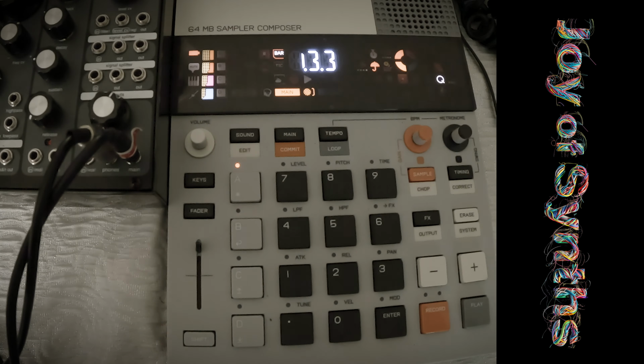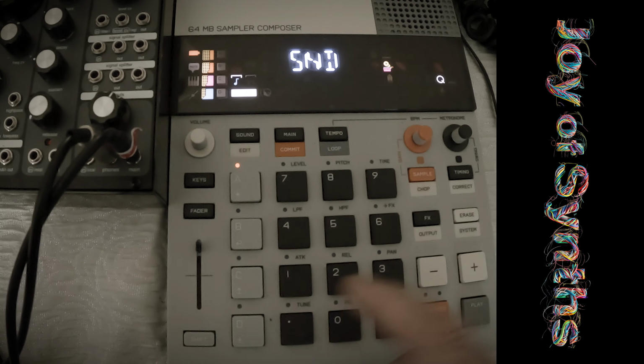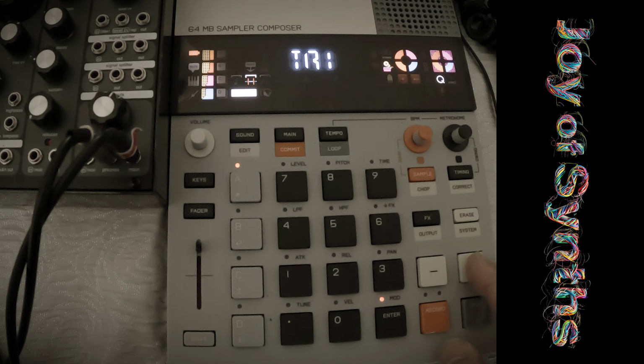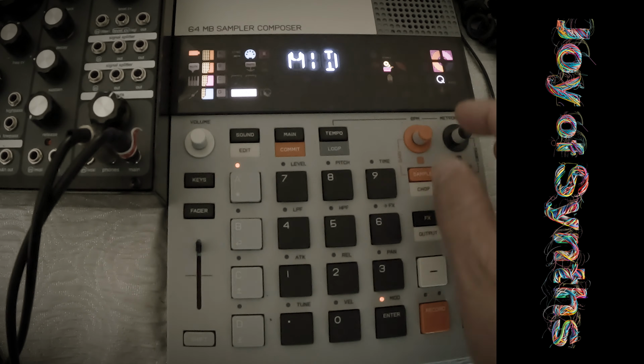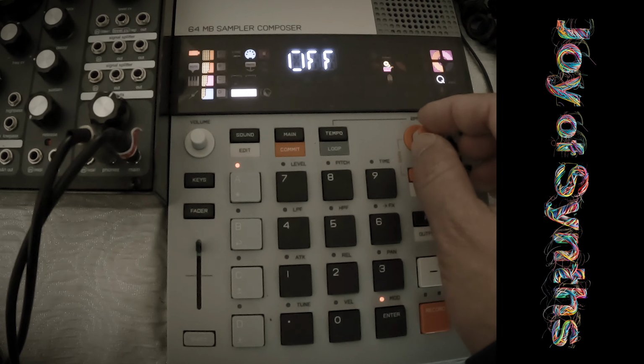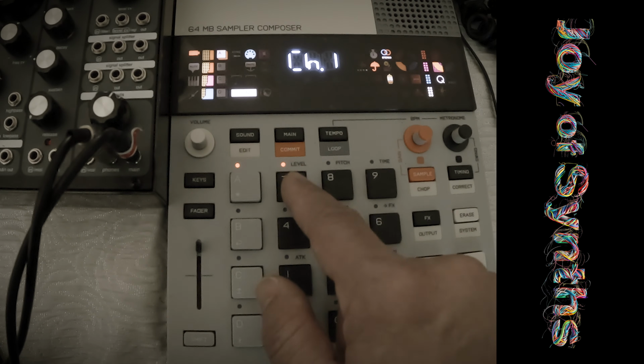Okay, to set this up, what you have to do is go to Shift Sound. You're going to use the plus sign to navigate to get to MIDI. Then you'll use the BPM dial to change it to the different channels. So I want this one to be channel 1.